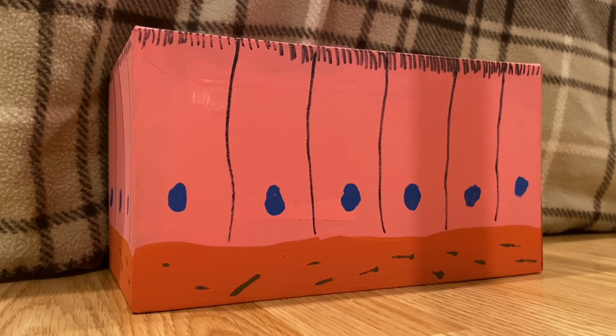Other types of epithelium include simple squamous, which is one layer of round cells, simple cuboidal, which is one layer of cube-shaped cells, and epithelium that consists of multiple layers of cells that are known as stratified squamous, stratified cuboidal, and stratified columnar. Pseudostratified columnar epithelium has the appearance of multiple layers, but is in fact just one.